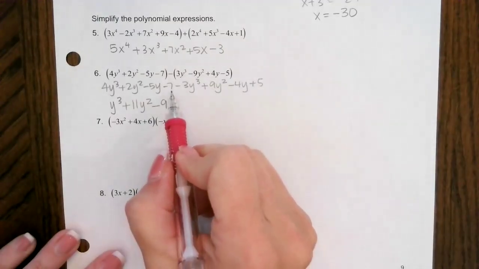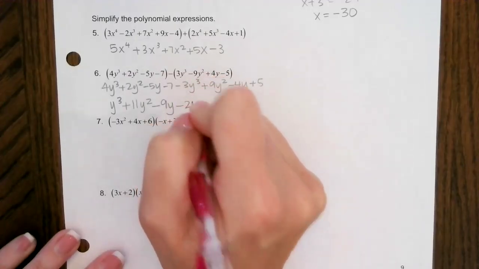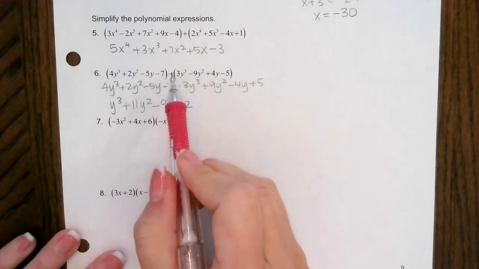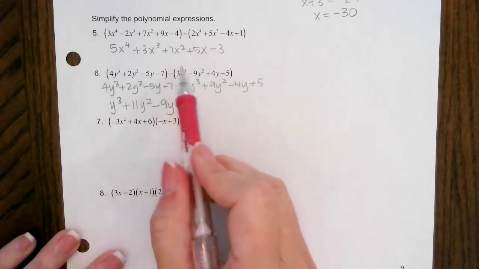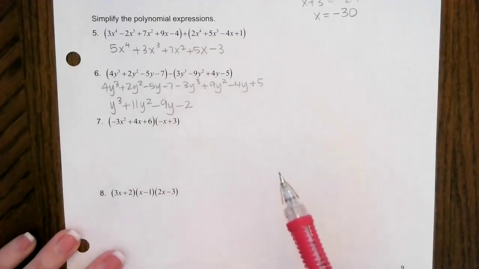And then we've got a negative 7 and a positive 5, which gives us a negative 2. So we distributed the negative sign, or the minus sign, and then we combined our like terms like the other one. All right, now we're getting to multiplication.